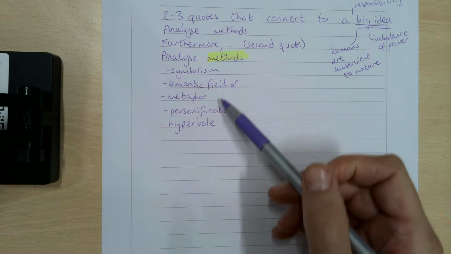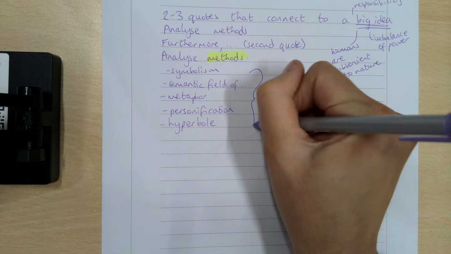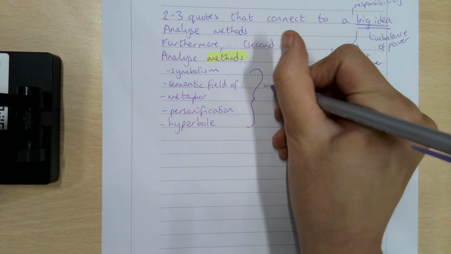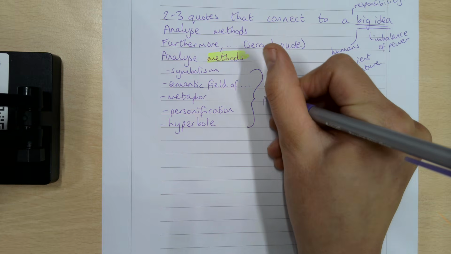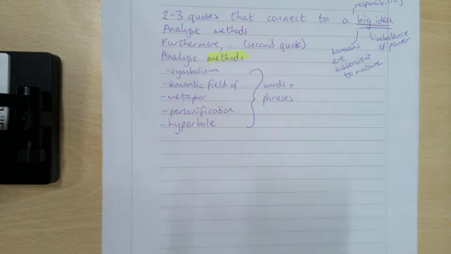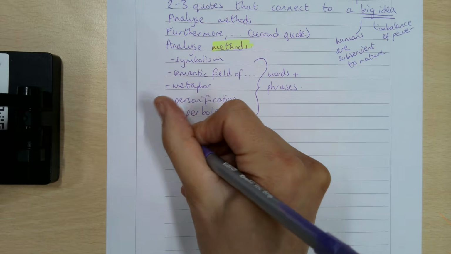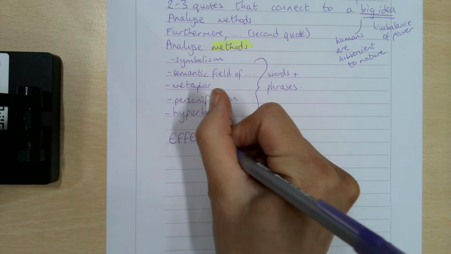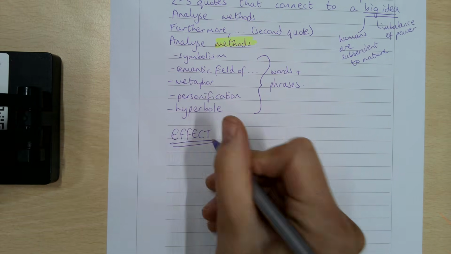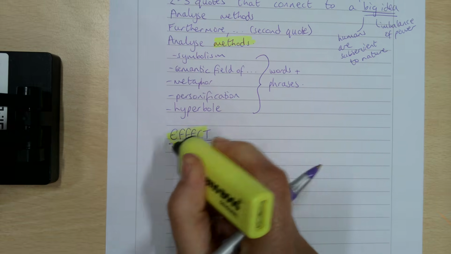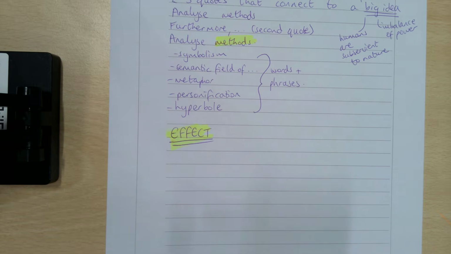Now, when you've identified the methods within those and you've explained the effect of them, you can also be zooming in on your words and phrases. Okay? Now, when you're talking about the effect, and I'm putting this in capital letters because it is so important. With language, once you've met the criteria, that's it, you've met it.